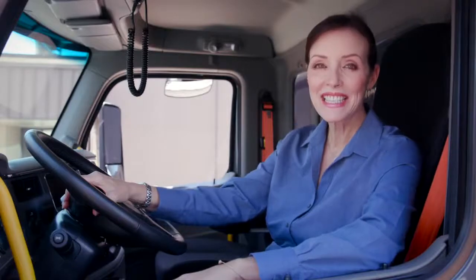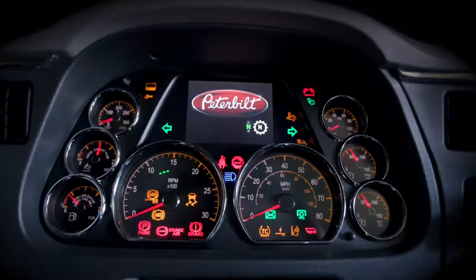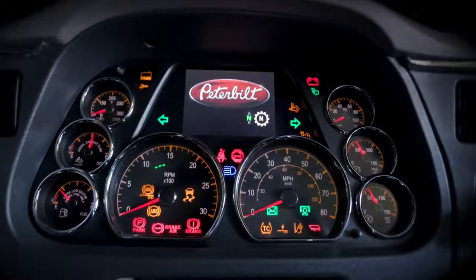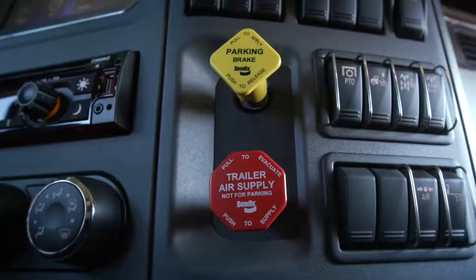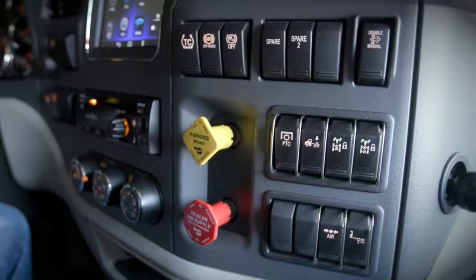Model 567 features an ergonomic dash, positioned low for excellent forward visibility. The dash features easy-to-read operation critical gauges. The switches are intuitively grouped and organized with all essential controls well within reach.